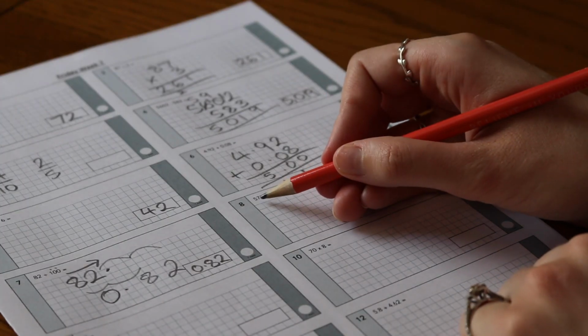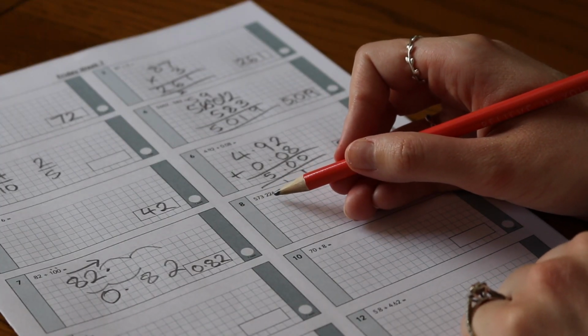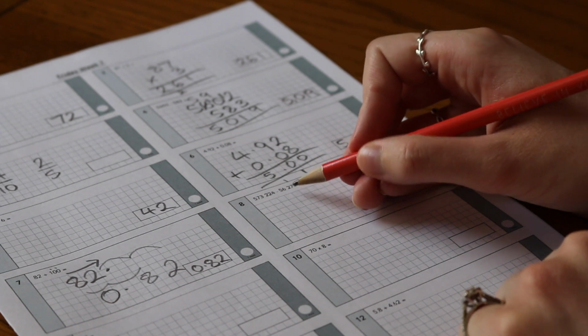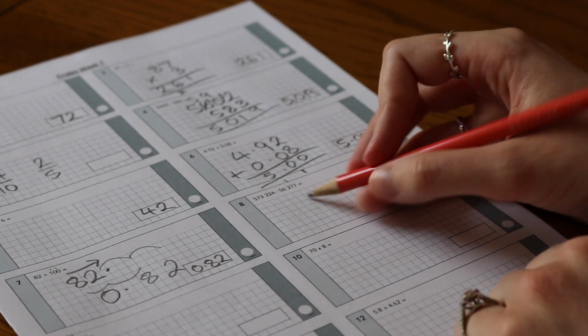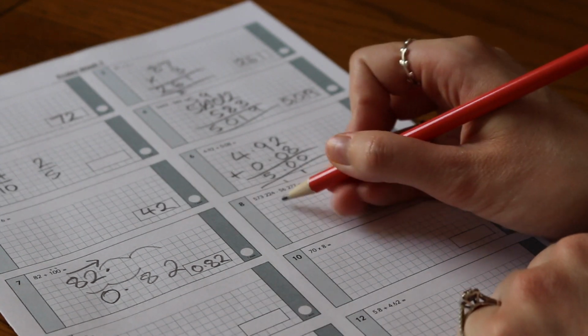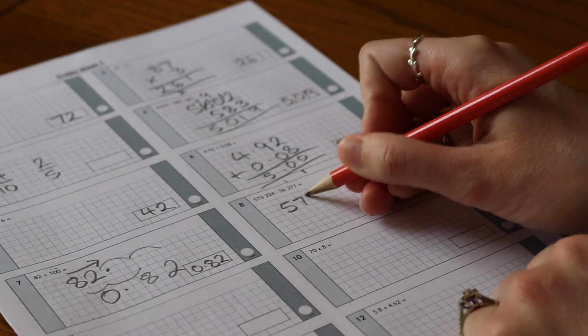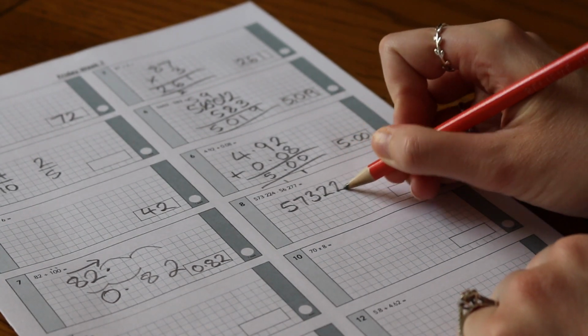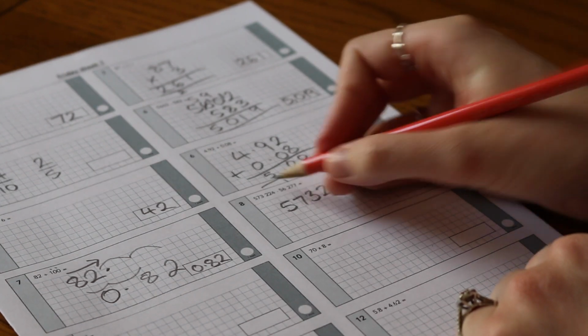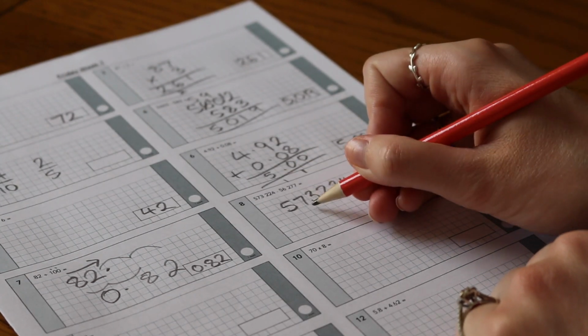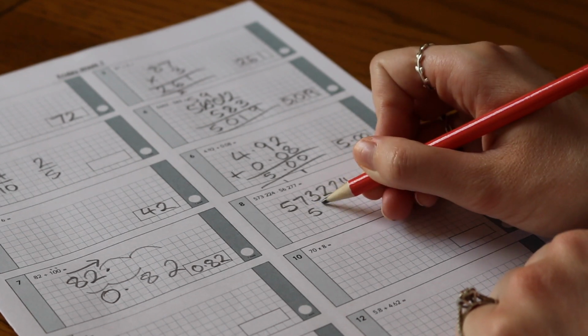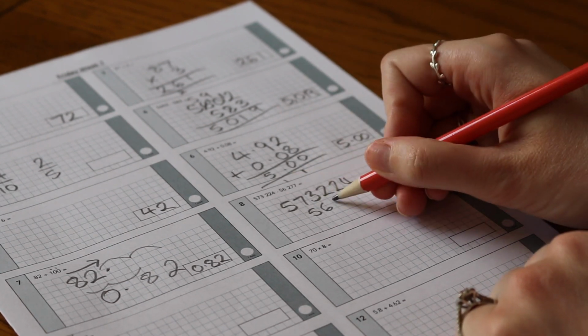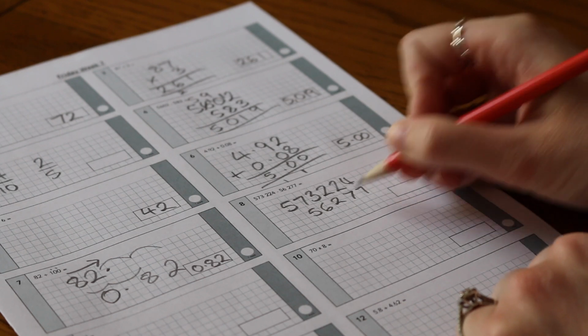Number 8, 573,224 take away 56,277. So we're taking a 5-digit number from a 6-digit number, so we need to be careful with our place value. So my 56,000 goes in our 10,000s column and our thousands column, 200, 7 tens and 7 ones.